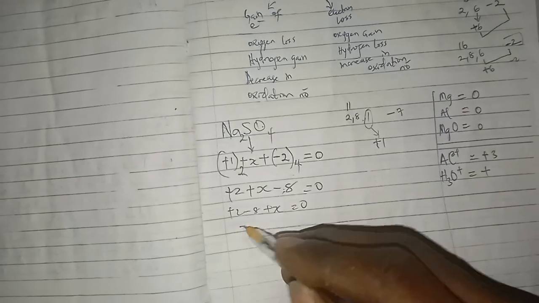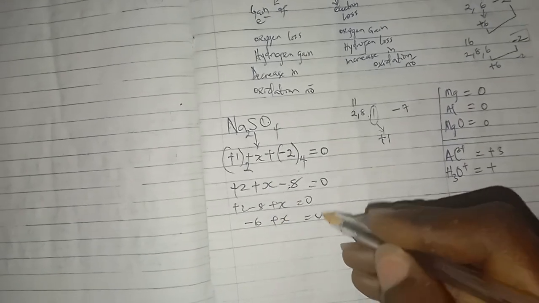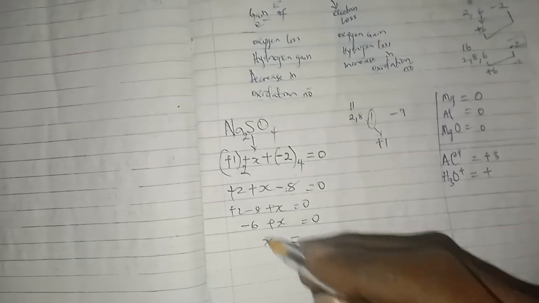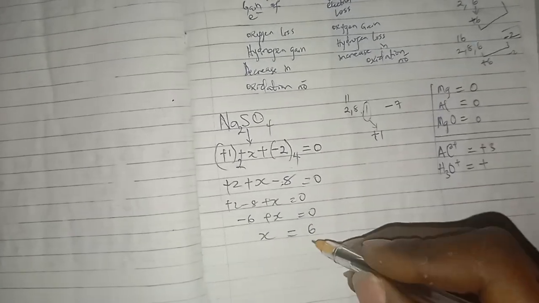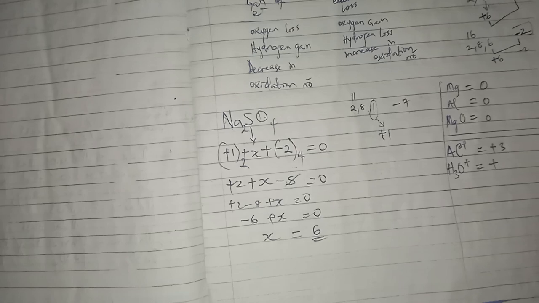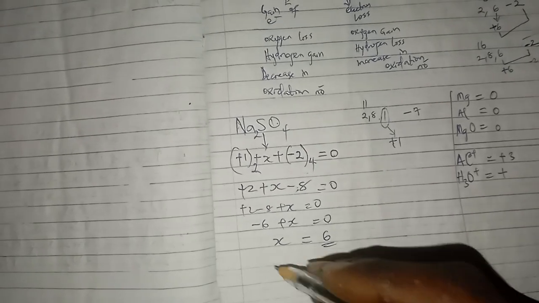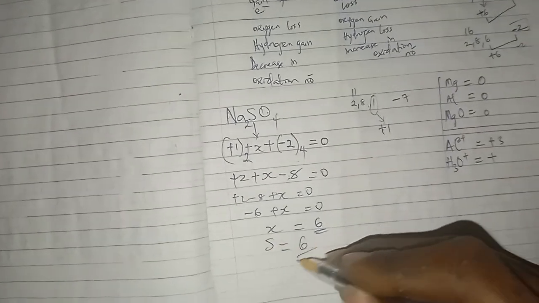So this is minus 6 plus x equals 0. And when 6 crosses the equality sign, x becomes 6. So sulfur here has an oxidation number of 6.